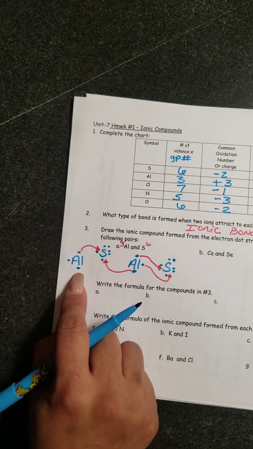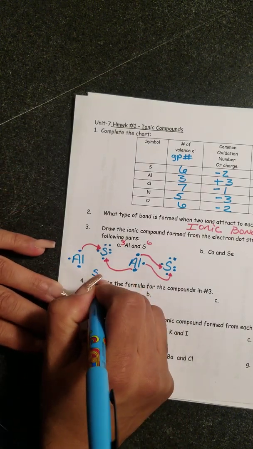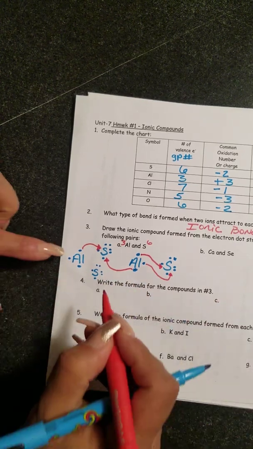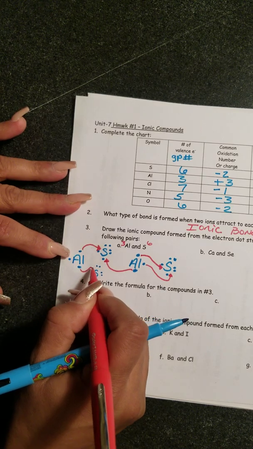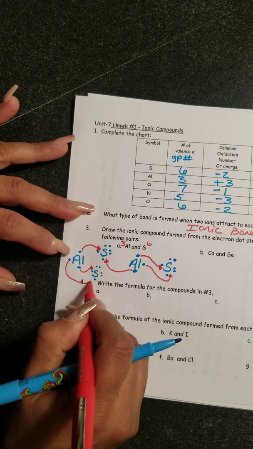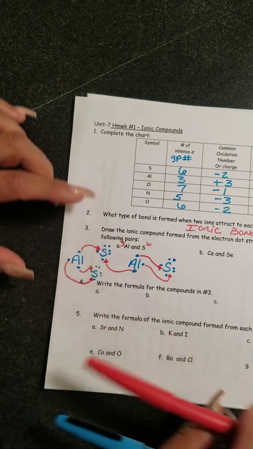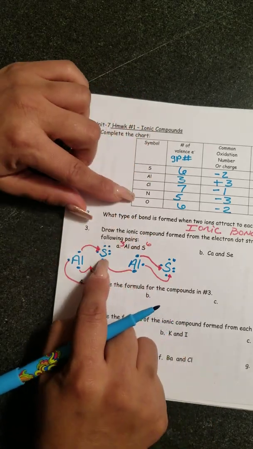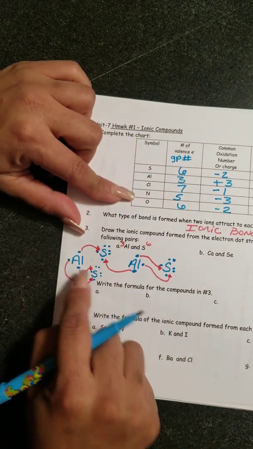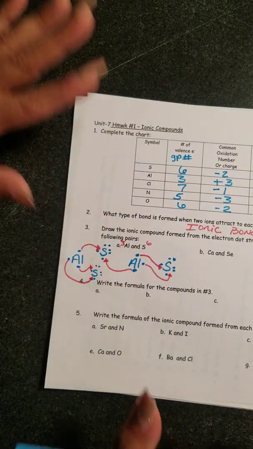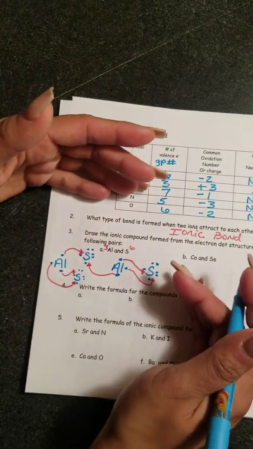So let's draw another sulfur. I'm going to draw another sulfur over here. 1, 2, 3, 4, 5, 6. The aluminum valence electron is going to leave, go to the sulfur. He accepts. This electron is going to leave and go to the sulfur, and the sulfur is going to accept it. And look, the octet rule is complete. It's complete, and it's complete. Now we're happy. We're good to go. Okay? This is the long drawn out electron dot structure, drawing it out.